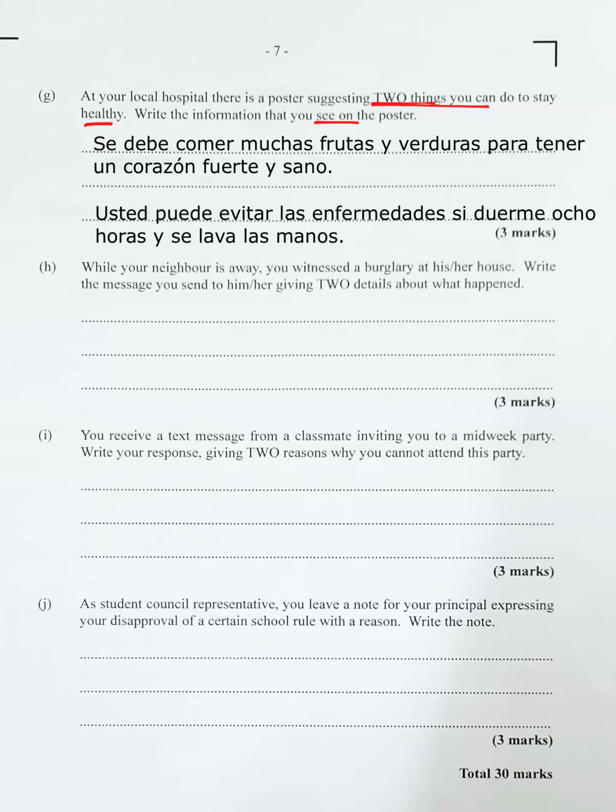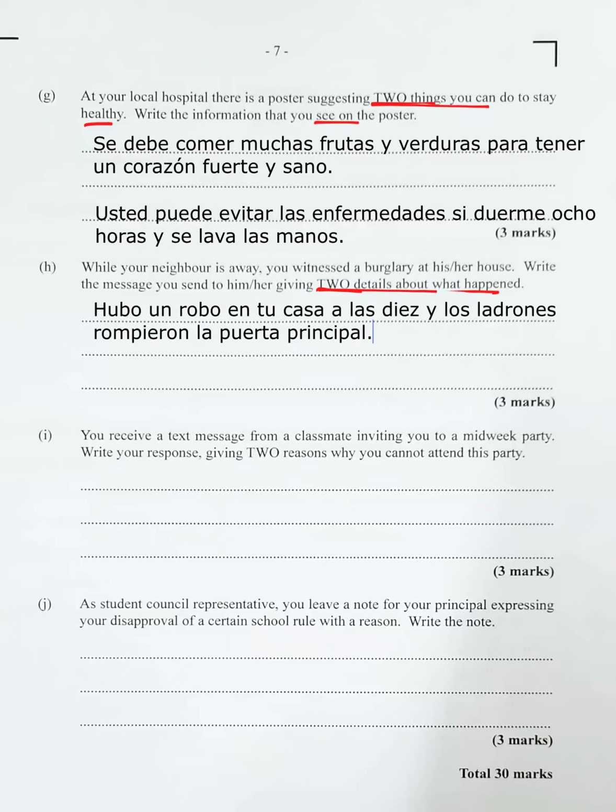While your neighbor is away, you witness a burglary at his or her home. Write a message you send, giving him or her two details about what happened. So to keep it simple, we could just say that there was a robbery at your house, give a time, and say something that they did. Okay? So I have, for example, hubo un robo en tu casa. And I'm using hubo here as opposed to había because it's an incident. It is already completed in the past.